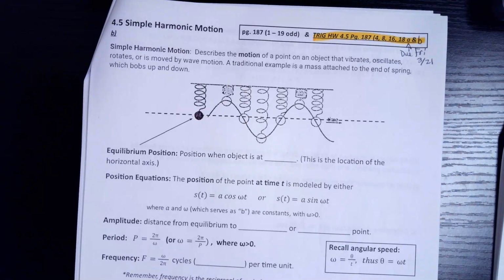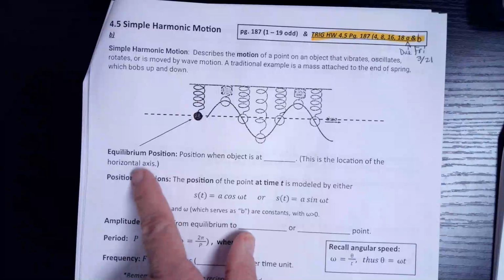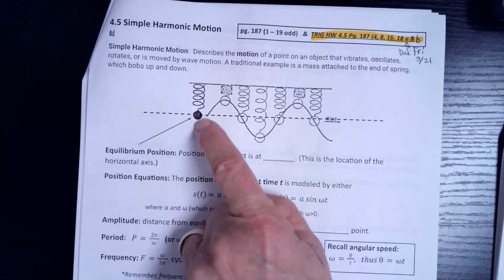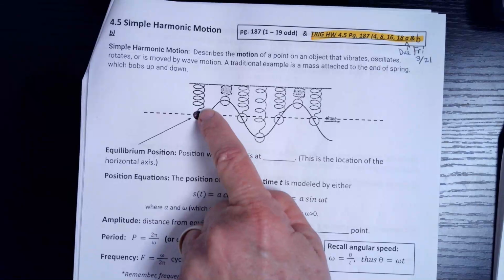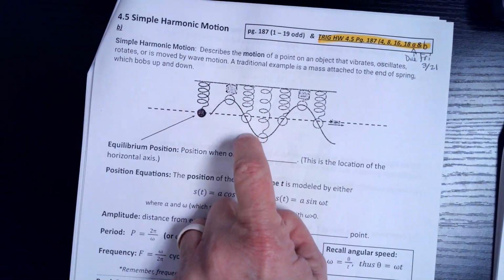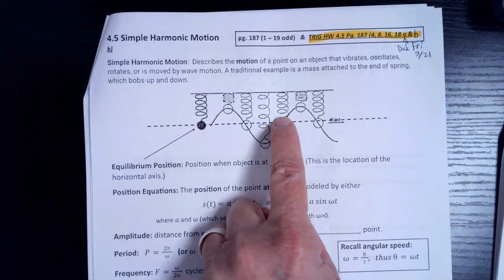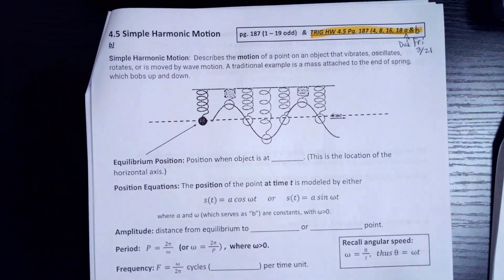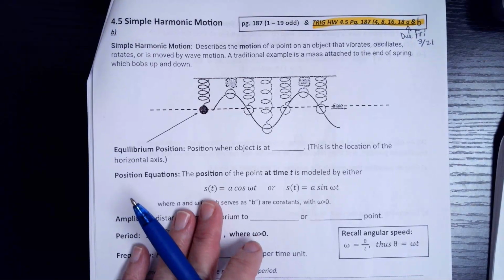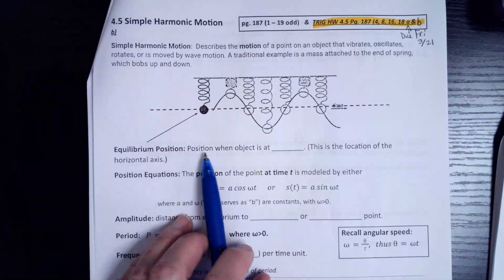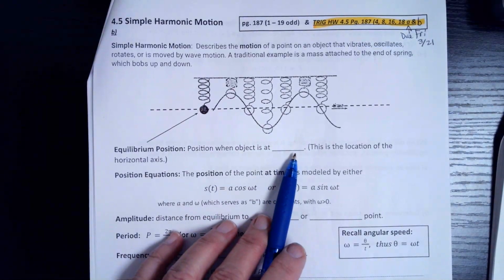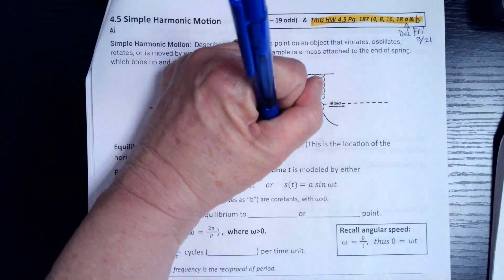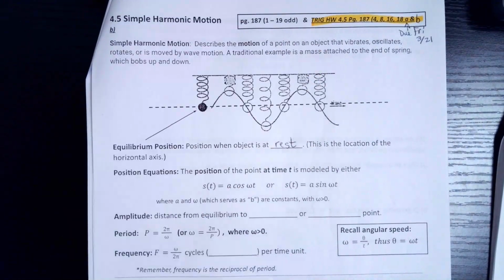All right, so anyway, let's fill out this little blank before I tell you the situation that I can think of that might mirror this. What kind of wave do you think of when you see this? Sine wave, perhaps? Okay, first of all, let's make sure we understand what is meant by equilibrium position. It's the position when an object is at rest. Okay? That's your equilibrium position.